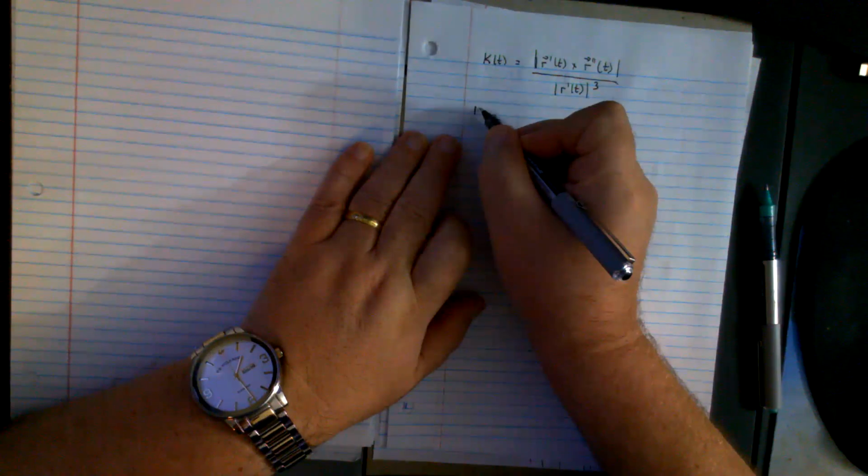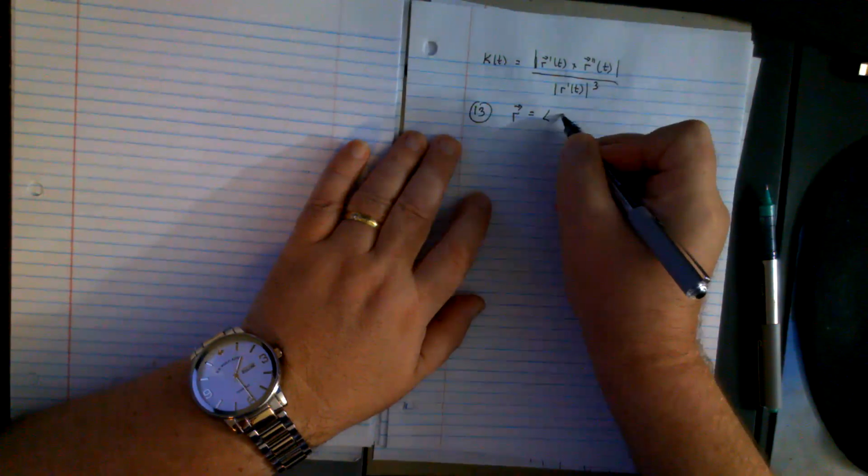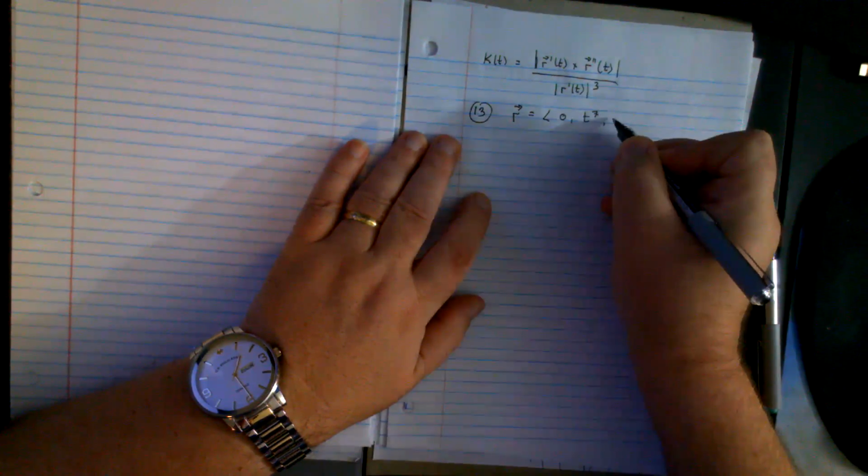Okay, so let's look at how to calculate the curvature of a space curve using an alternate formula. The one that we're going to use is quite interesting: the magnitude of the cross product of the first and second derivative divided by the magnitude of that first derivative cubed. The example I'm going to choose is number 13, and the space curve is 0, t to the 7, and t to the 5.